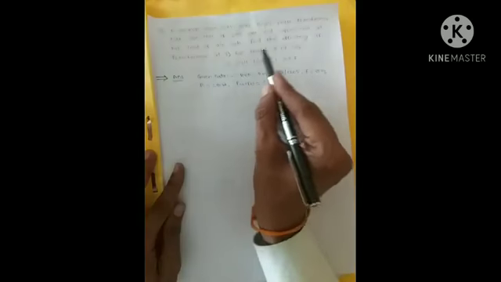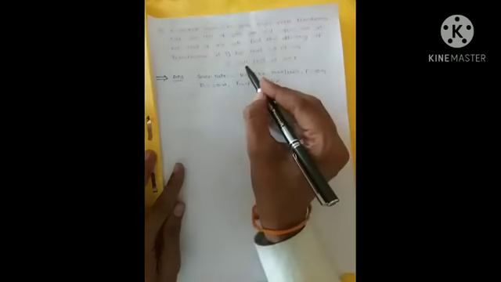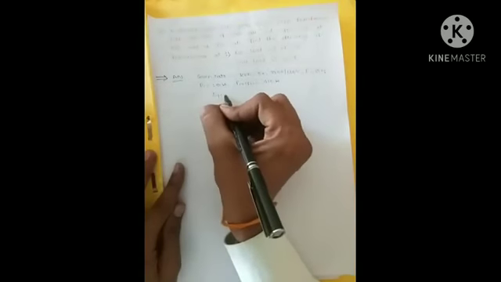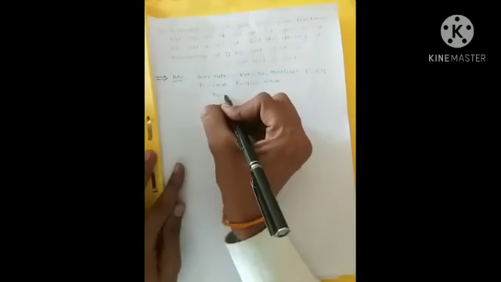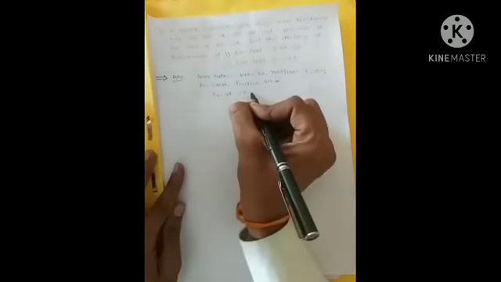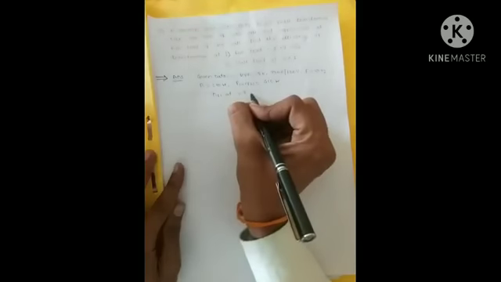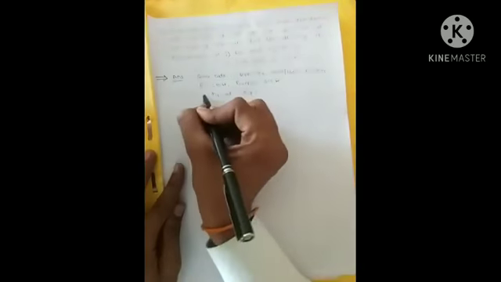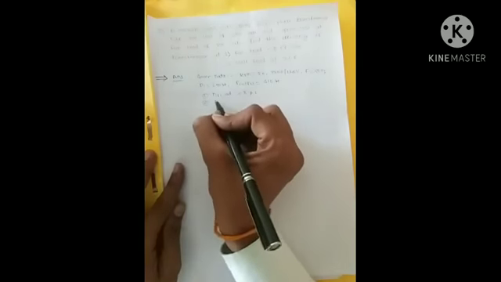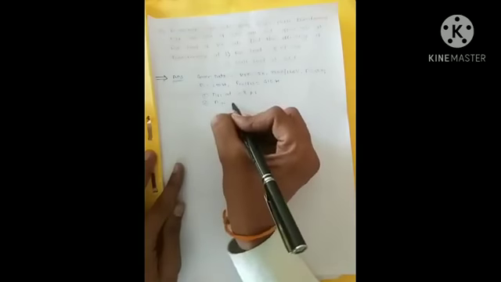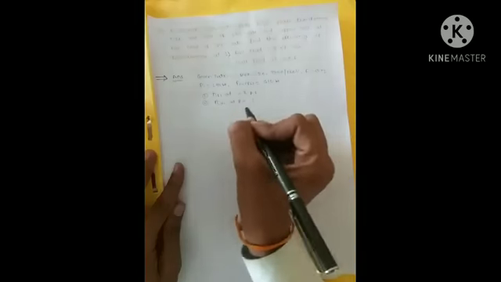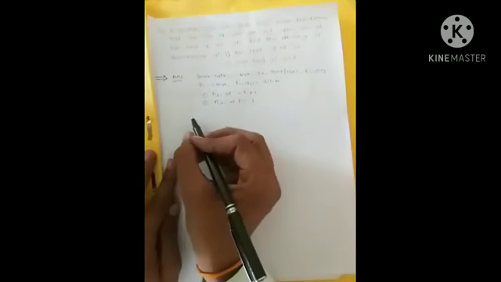So we have to find, using this given data, first, the efficiency at full load 0.8 power factor lag, that is eta FL at 0.8 power factor, number 1, and number 2, eta at half load at unity power factor, which means 1. So let's start.